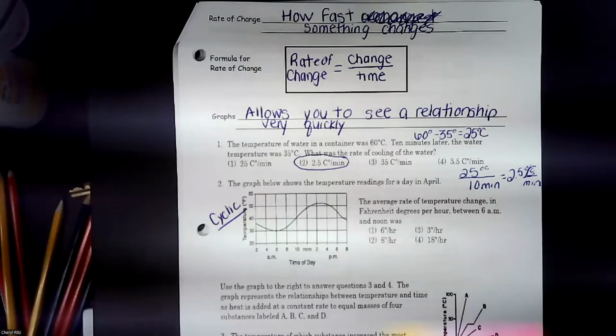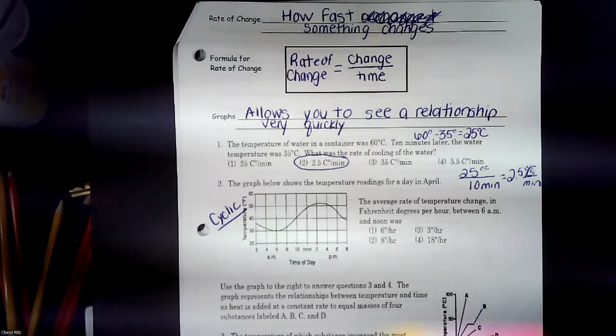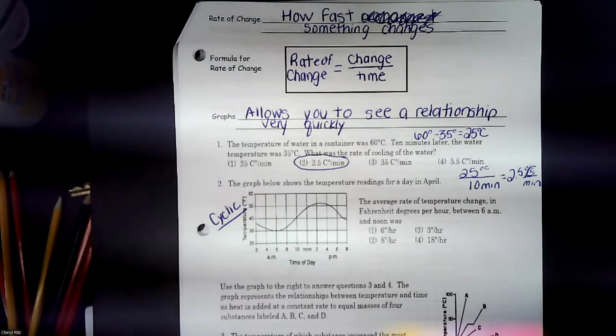So we're going to start by going over last night's homework. You did just take the observation inference prediction quiz. I should have that graded and in the grade book by the end of the day. You can check your grades then, and then we'll go over it on Monday.